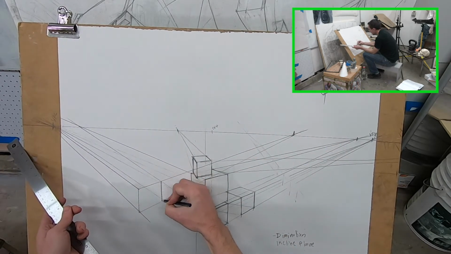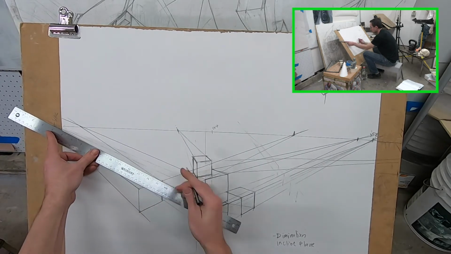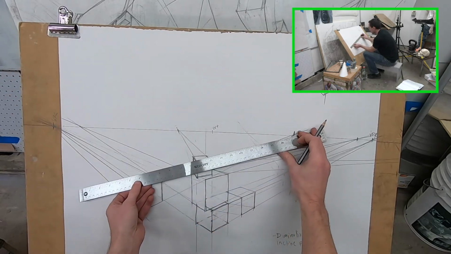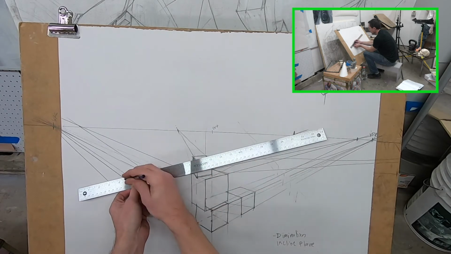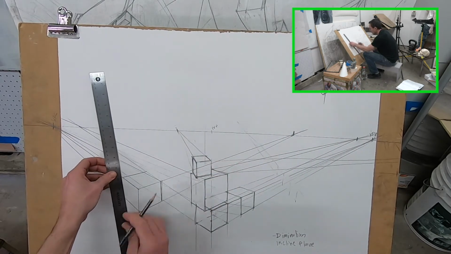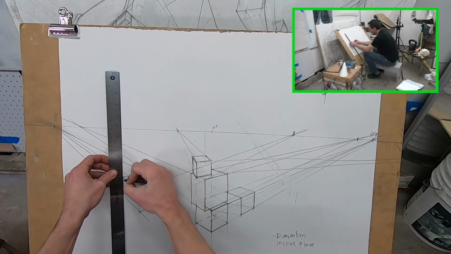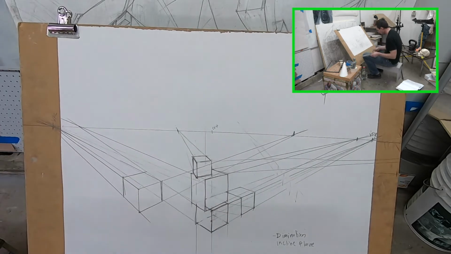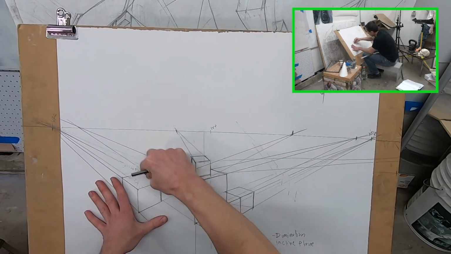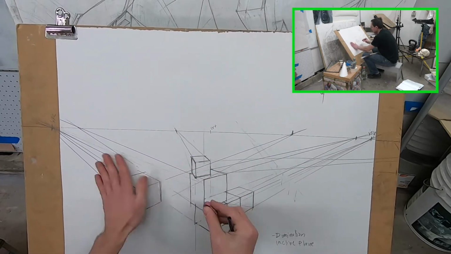Let's make this wider. Vertical is vertical. Erase out some of our construction lines.